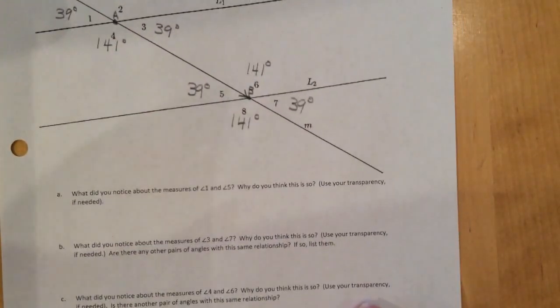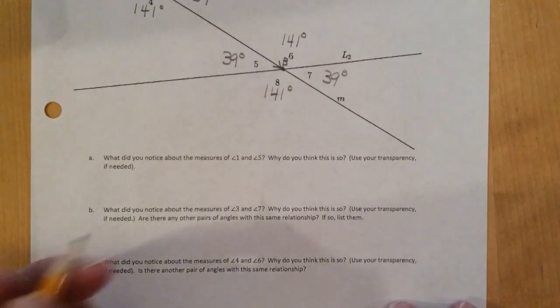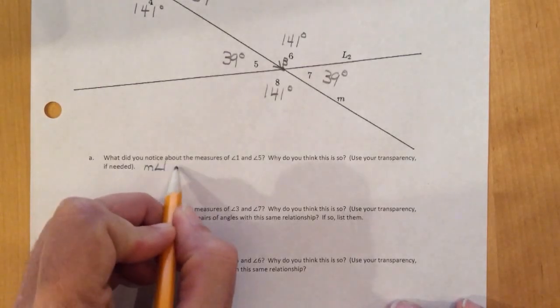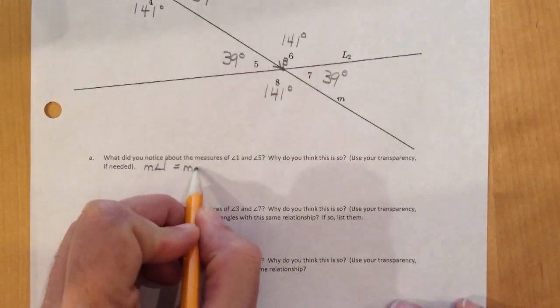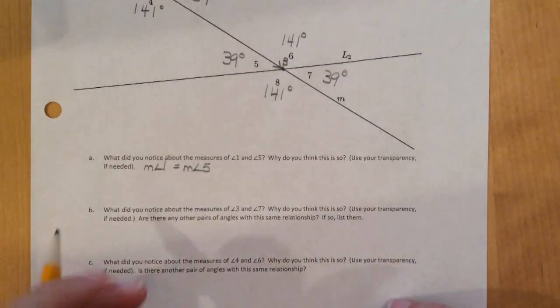Okay. So I'm using what I know about parallel lines to make these informal proofs. So what could we say here then? What could we say in our explanation? And hopefully you will try to write this on your own first, and then write it. What did you notice? Well, we noticed that the measure of angle 1 is equal to the measure of angle 5. Why do we think this is so?